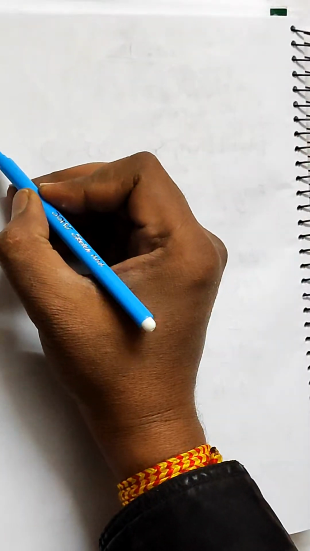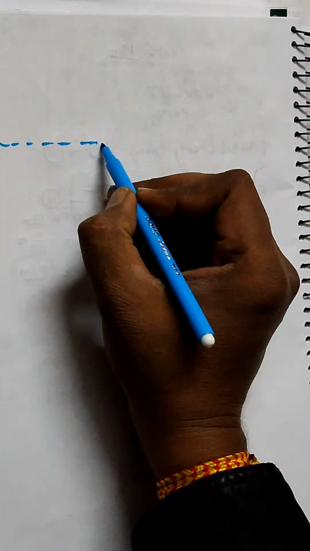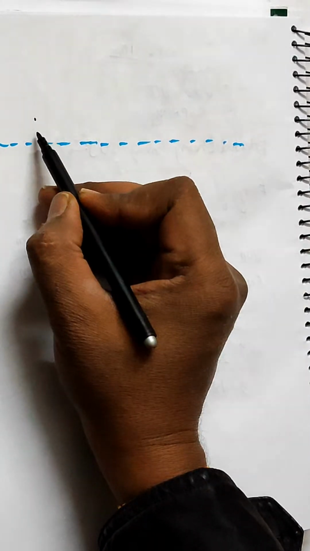A block of material has a density rho 1 and floats 3 by 4 submerged in a liquid. So there is a liquid and a block which is submerged 3/4.